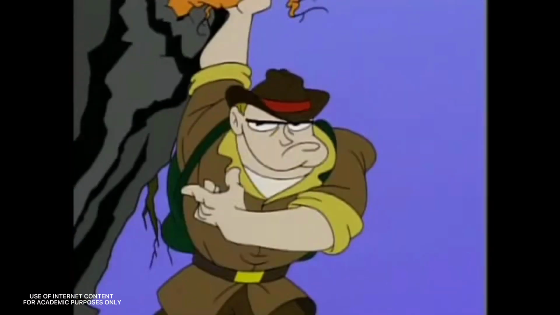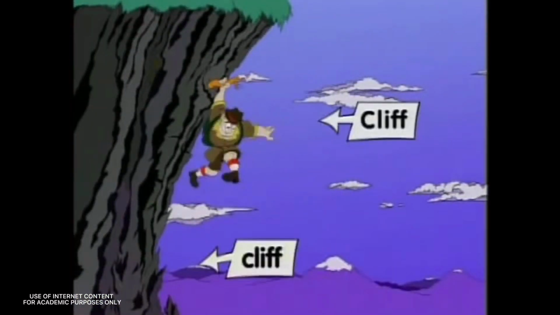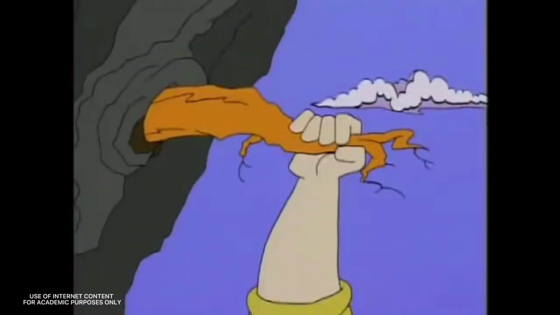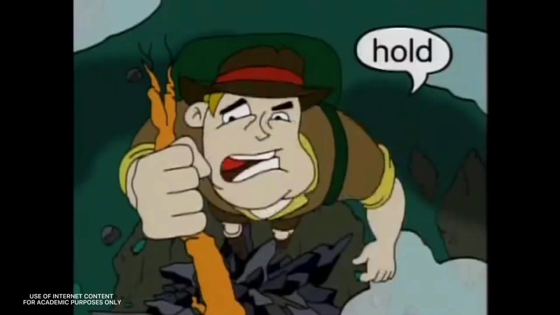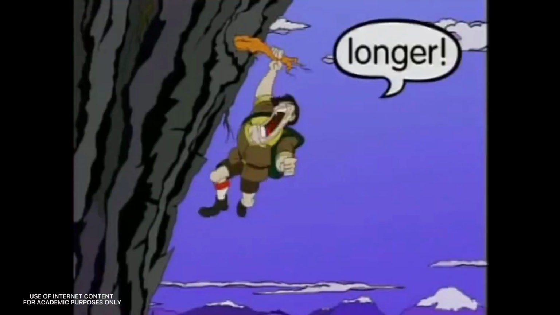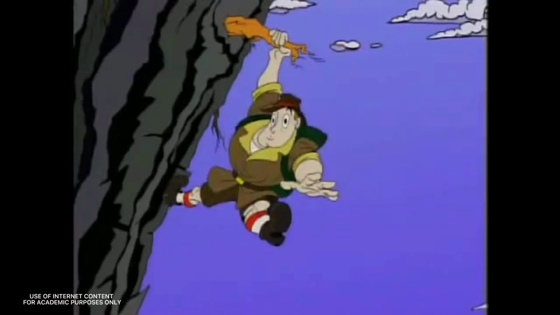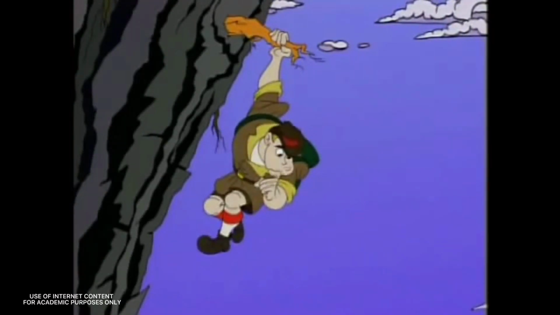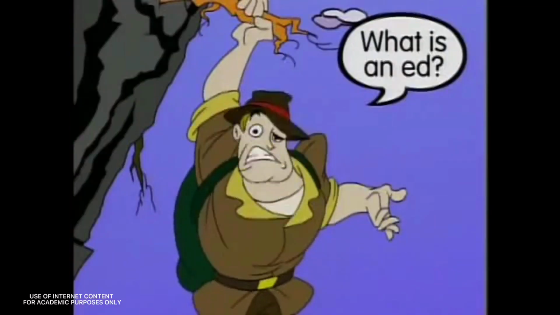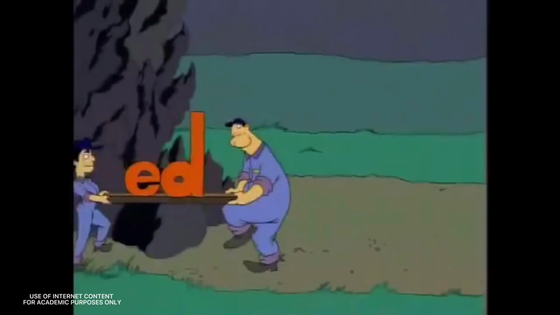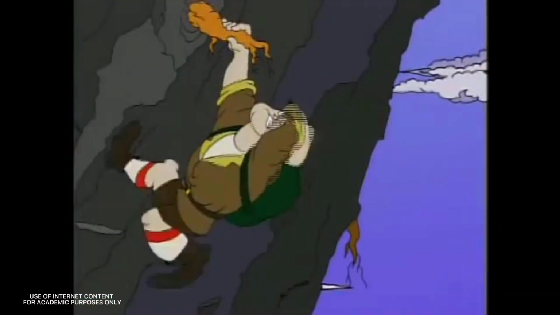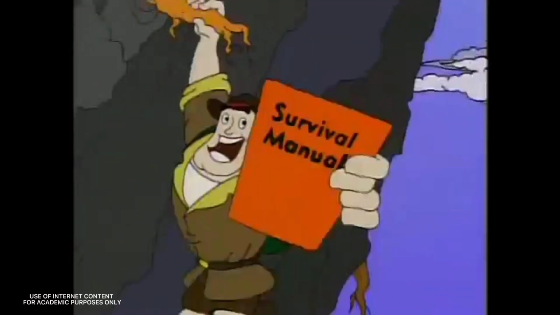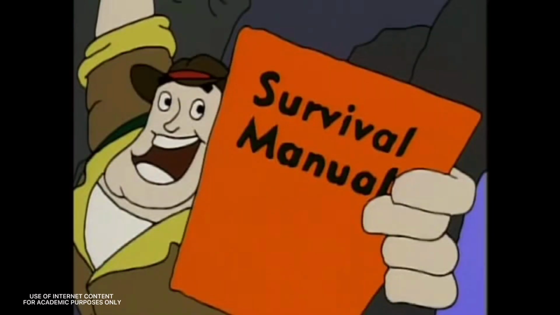We find Cliffhanger where we left him last, hanging from a cliff. Can't hold on much longer. Suddenly below him, Cliff sees two movers carrying a large Ed. An Ed? What is an Ed? Deftly, Cliff delves into his backpack and extracts his trusty survival manual.